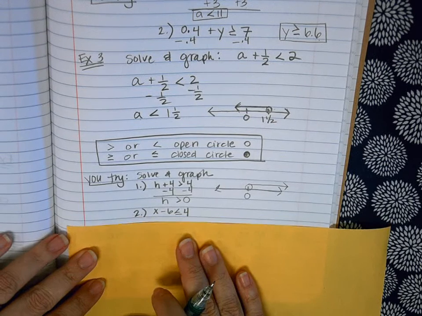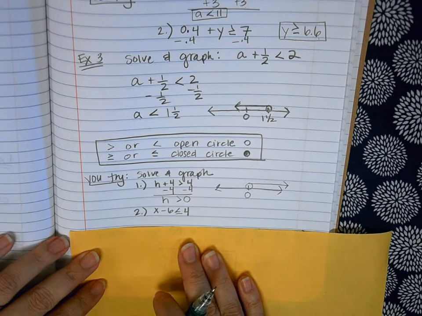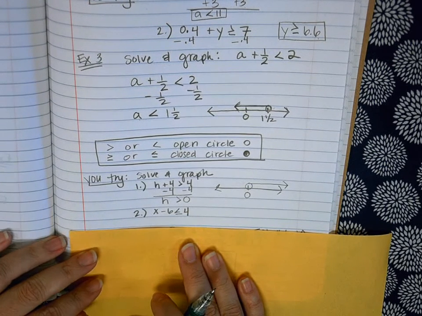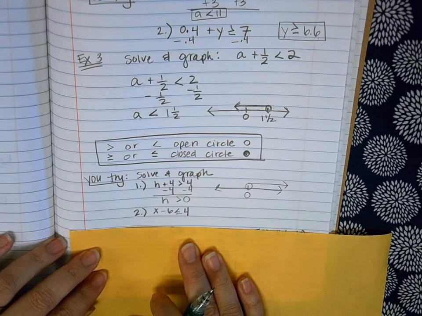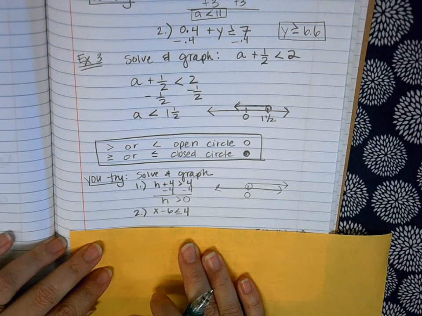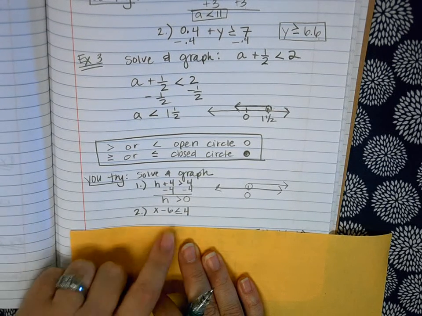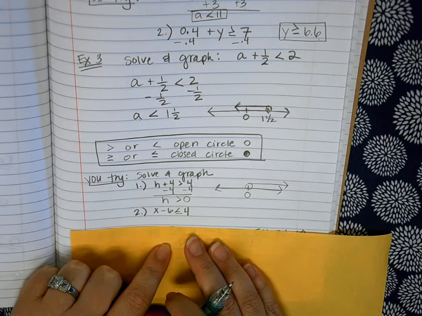Okay, let's try this one. x minus 6 is less than or equal to 4. No guessing and checking. We're using algebra. I want you to solve it and then graph it over here. Graph a little number line.